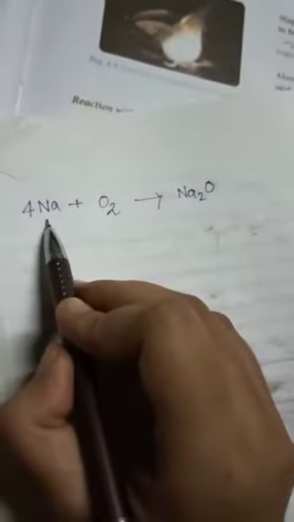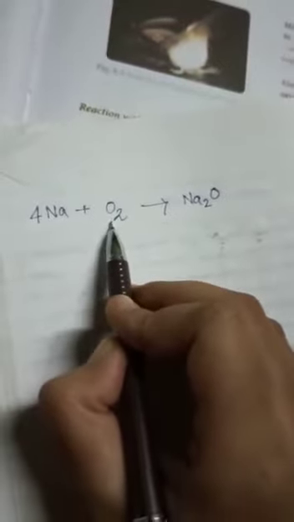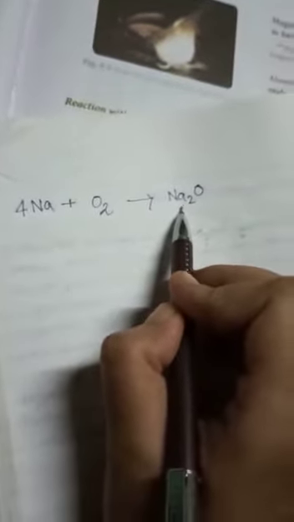if I show you one example, when a metal reacts with oxygen, say suppose I take 4 atoms of sodium, the symbol of sodium is Na, plus 1 molecule of oxygen, it will give Na2O. Na2O means sodium oxide. Whenever a metal reacts with oxygen, it will form metal oxides. Not only sodium, in case of magnesium, in case of copper, whenever they react with the gas oxygen, they will form metal oxides.